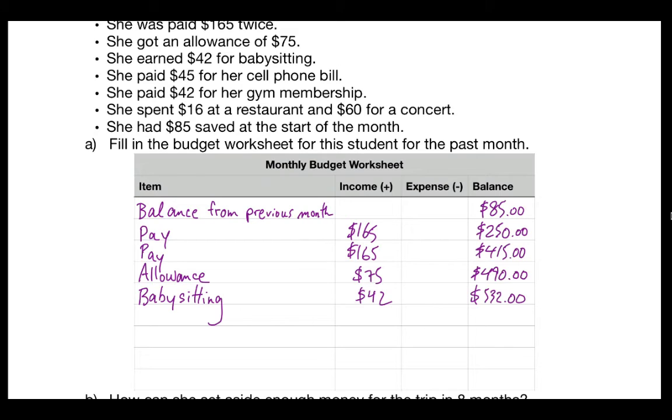$532. And after babysitting, notice there's a $45 charge for the cell phone bill. And so we're going to subtract $45 from $532, and we are left with $487.